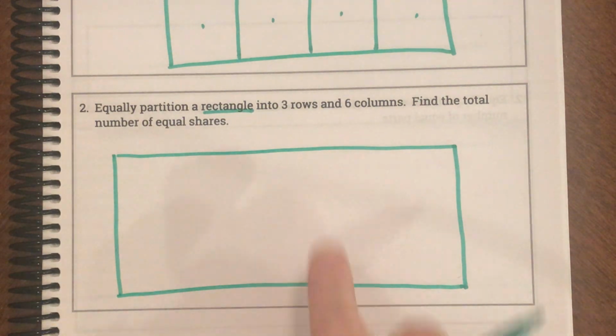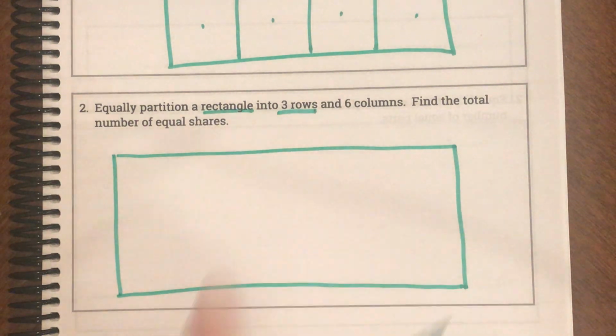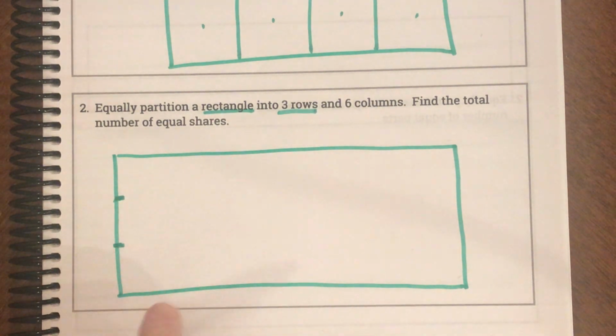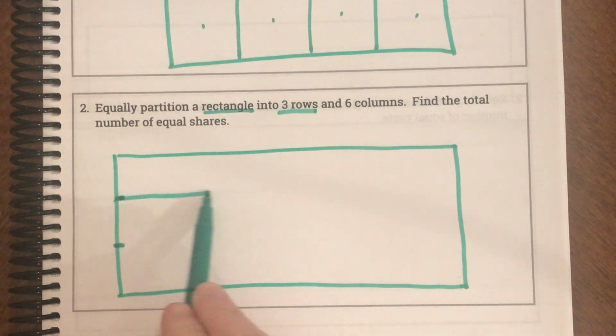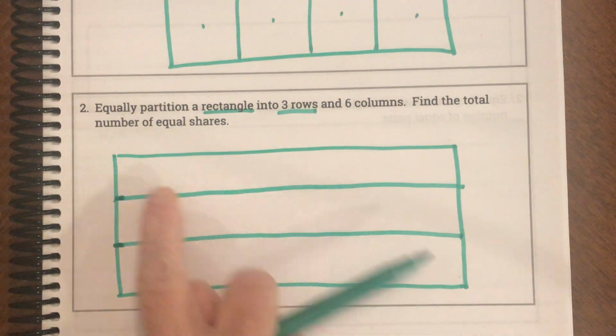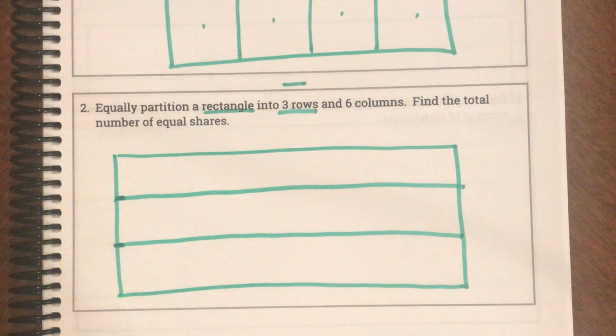Okay, into 3 rows. Okay, when we do stuff into odd numbers, it's a little trickier. So we have to kind of imagine 3. So I would maybe go up about here and here. So sometimes I kind of like to look at it. That would give me 3, but it's a little trickier when you do the 3. So there's 1, 2 lines, but then I get 1, 2, 3 rows, because remember rows are horizontal.